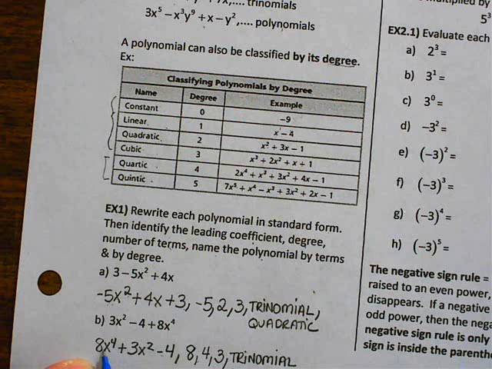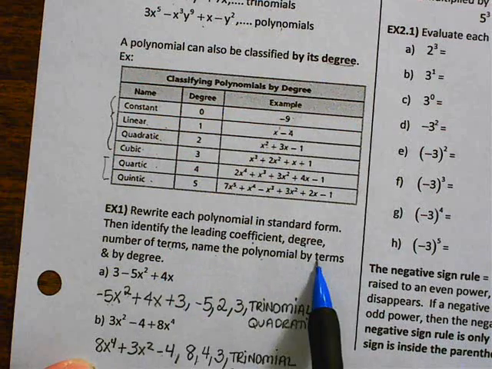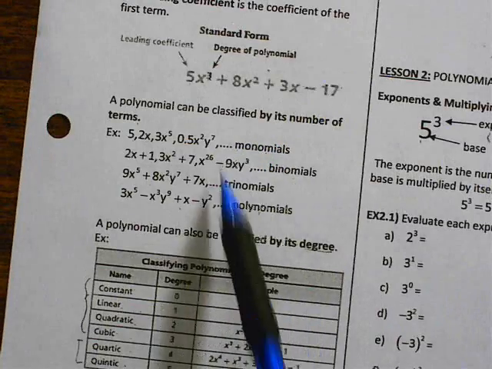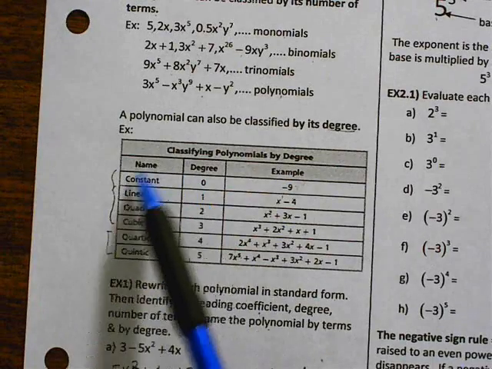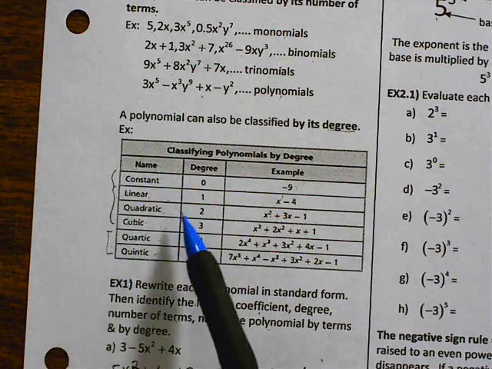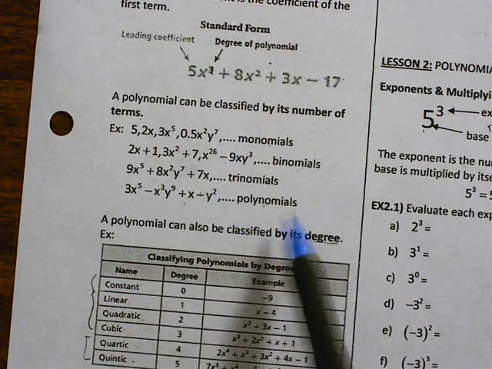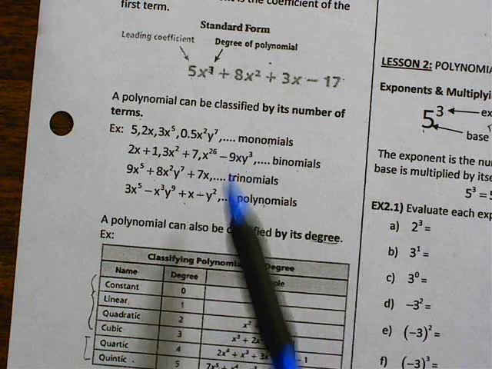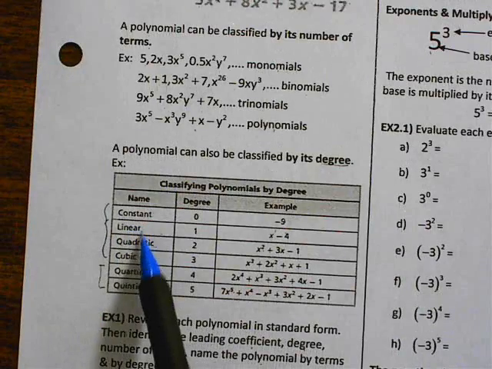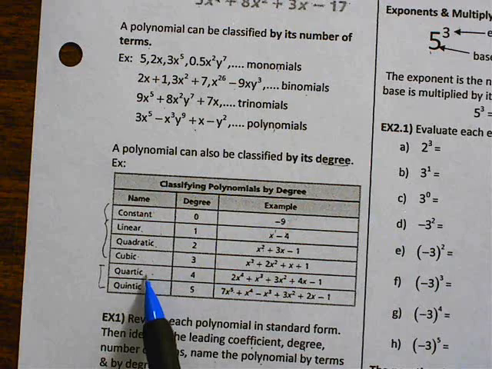We also talk about how to name the polynomials, either by terms, using this, or by degrees. This is not so important. I would consider this more important because this is how we mostly refer to them throughout the course. We do use these once in a while, and we rarely use these two. All right, so now we're ready to go to our lesson number 1.